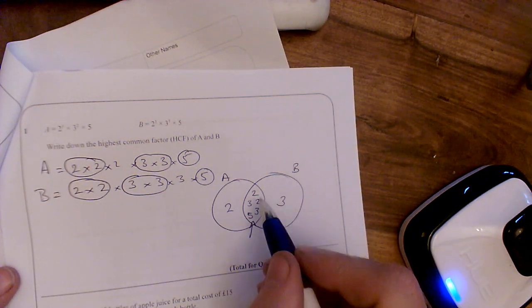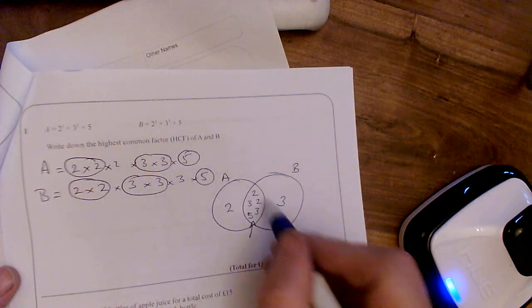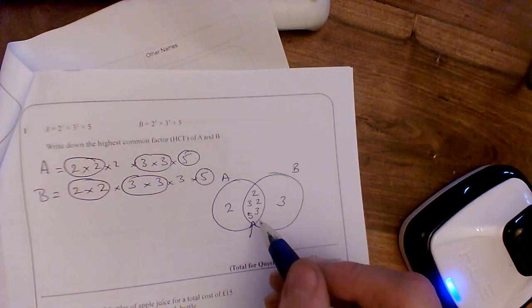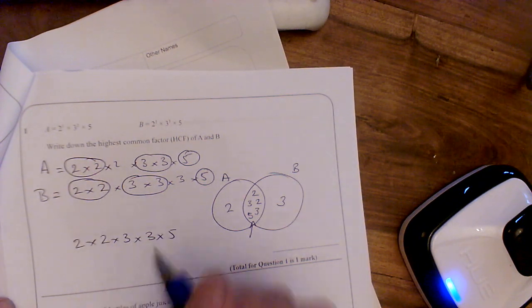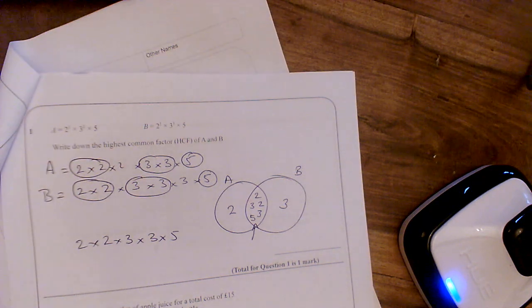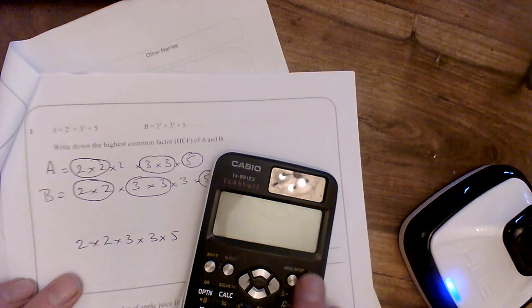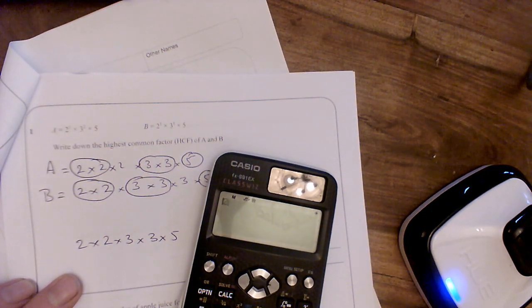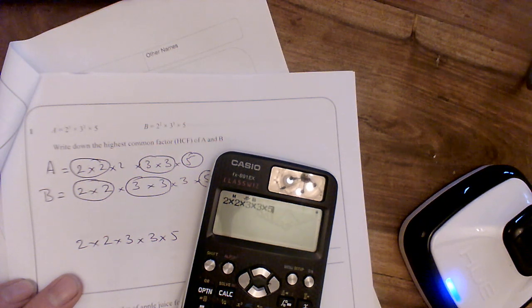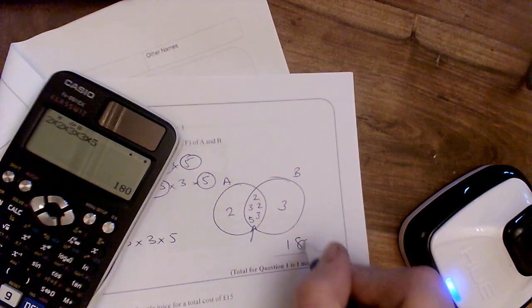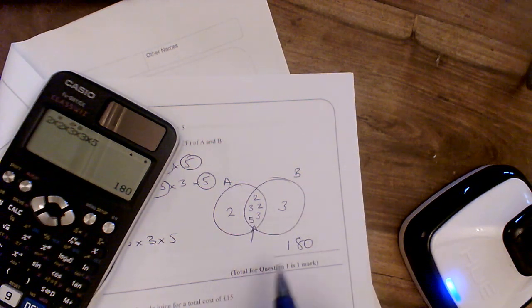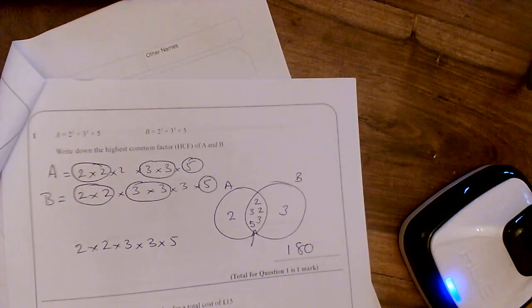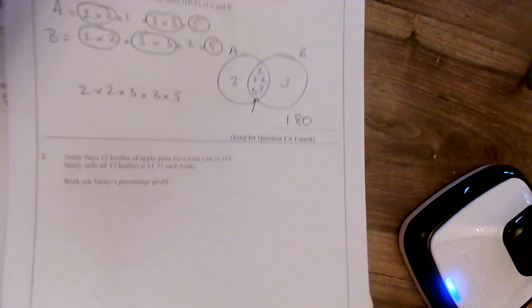So the highest common factor, which is the one we're looking for, is just this lot multiplied together. So we've got 2 times 2 times 3 times 3 times 5. That's just a calculator job, so grab a calculator. Please make sure when you're doing the paper you are using a calculator as much as possible. So we've got 2 times 2 times 3 times 3 times 5, and it turns out to be 180 as the highest common factor. The lowest common multiple will be 180 times 2 times 3, so 6 lots of that, and then whatever that turns out to be. But we're interested in the lowest common multiple.